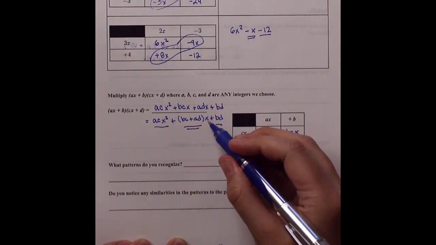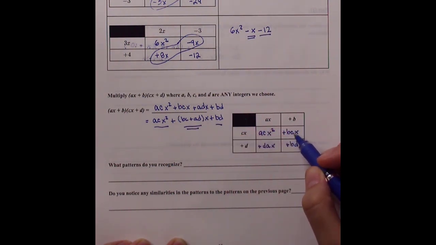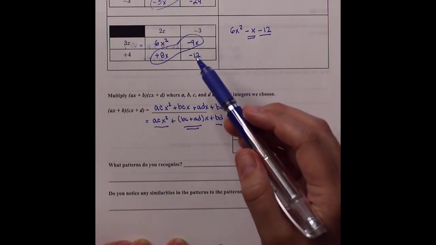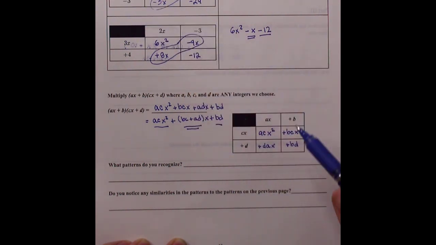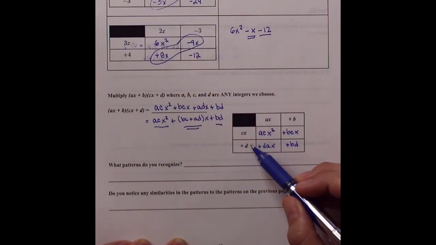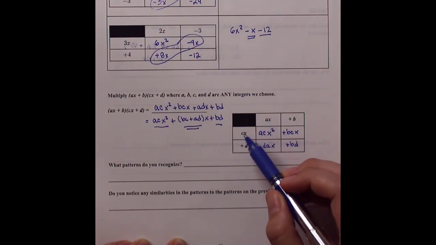the term that has the x in it is made from whatever constants you have, in this case b and d. In the last case it was -3 and 4, and the one before it was 8 and -3. It's always those constants, but being multiplied by the coefficients on x.